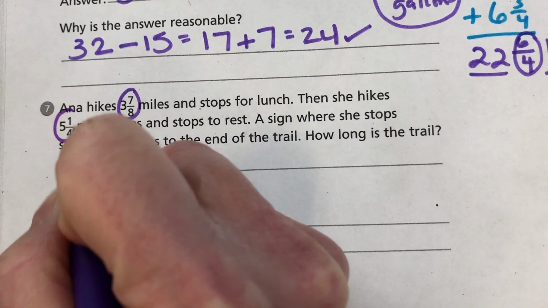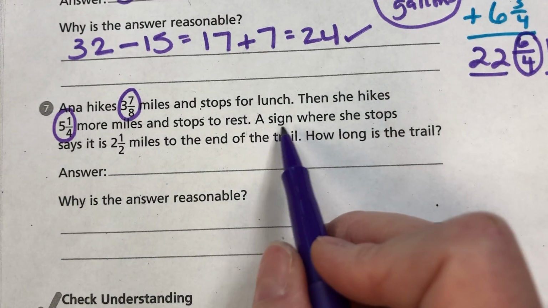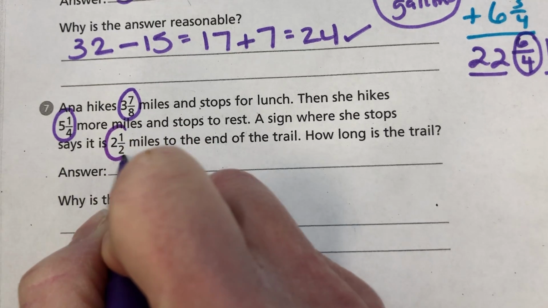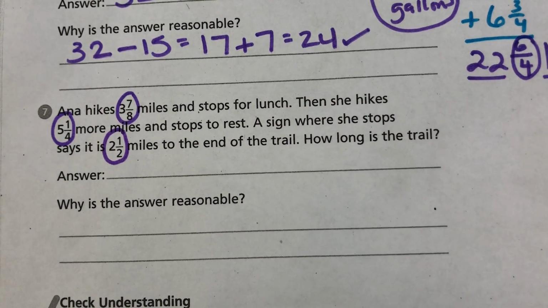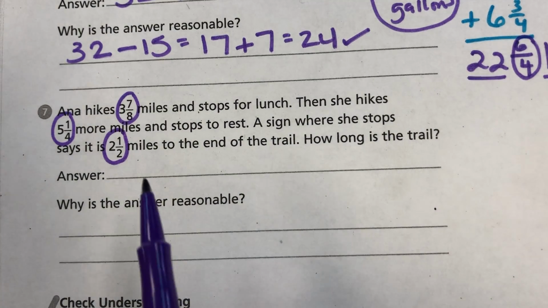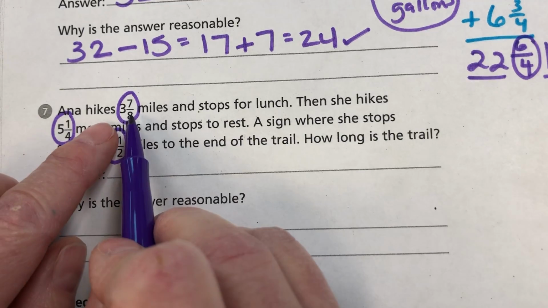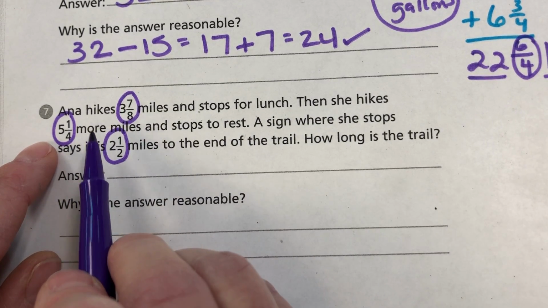Then she hikes 5 1/4 miles more and stops to rest. A sign where she stops says it's 2.5 miles to the end of the trail. How long is the trail? All right, so it says that she hikes 3 7/8. So we're assuming she's starting at the beginning, right? She goes 3 7/8, and then she stops, and then she hikes another 5 1/4 more miles.